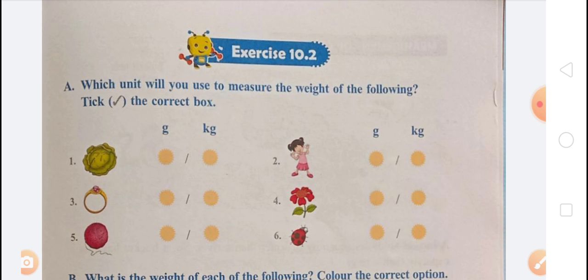Once again, the cauliflower in kg, the girl in kg, on third the ring in gram, on fourth the flower is gram, on fifth wool is also gram, and on sixth beetle is also gram.